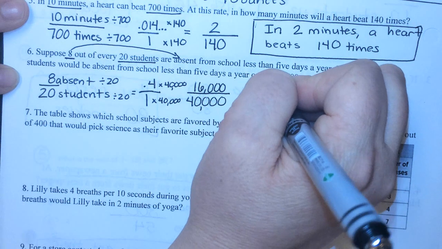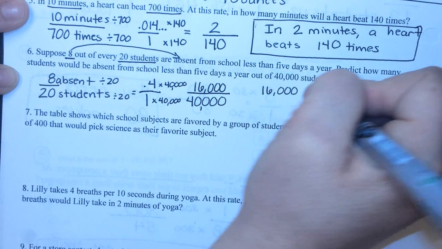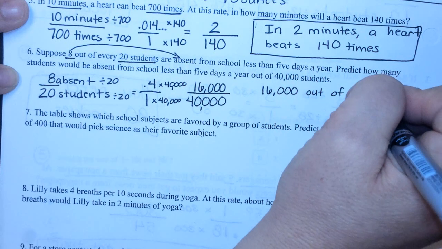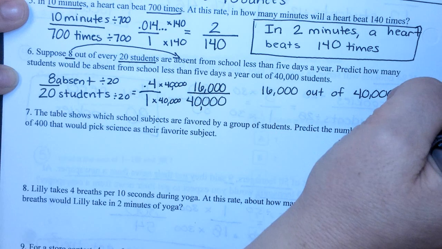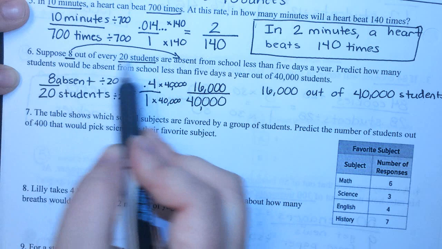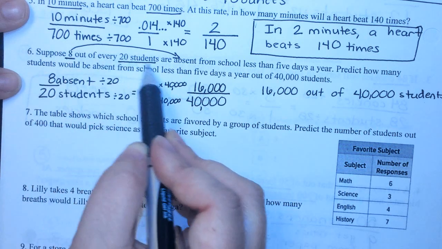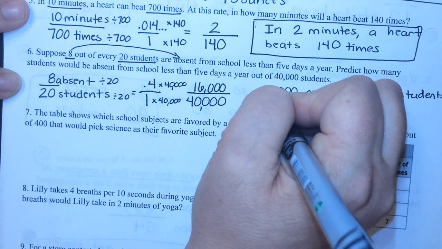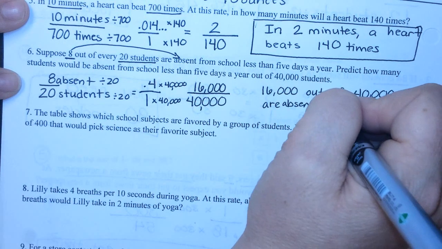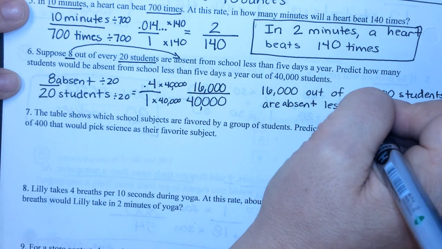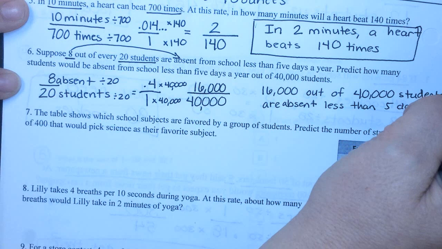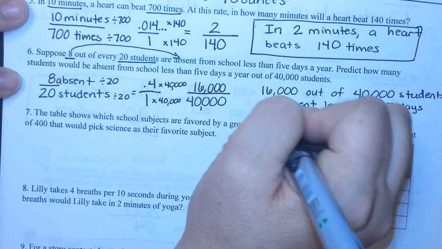So I'm going to say 16,000 out of 40,000 students, and I'm just kind of copying this, so 16,000 out of 40,000 are absent less than 5 days a year.